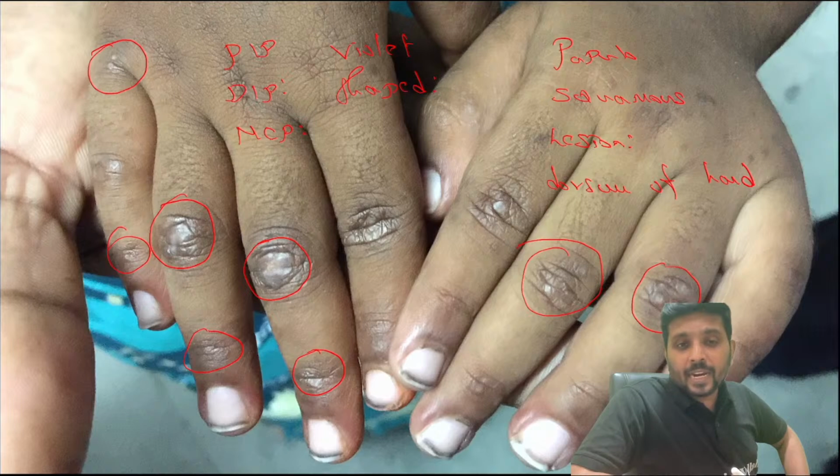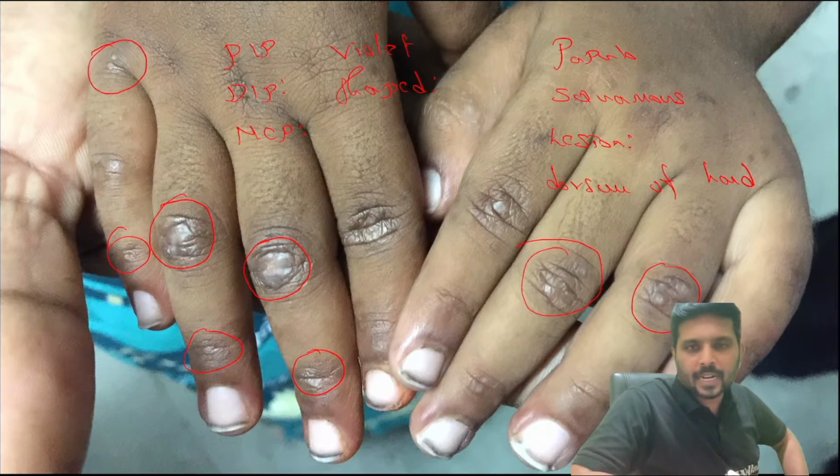So these violet-shaped papulosquamous lesions over the dorsum of the hand involving the interphalangeal joint are called what?